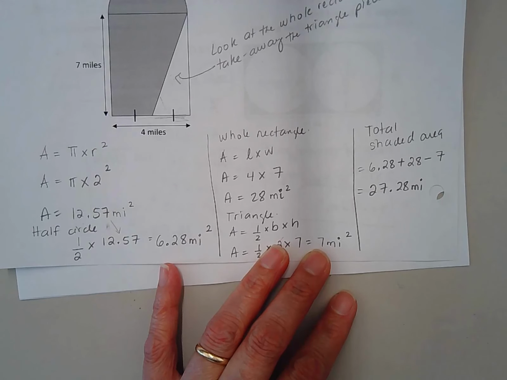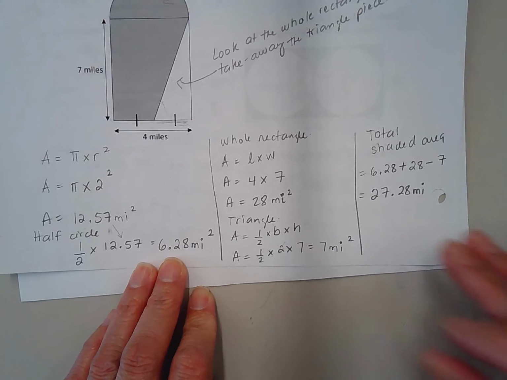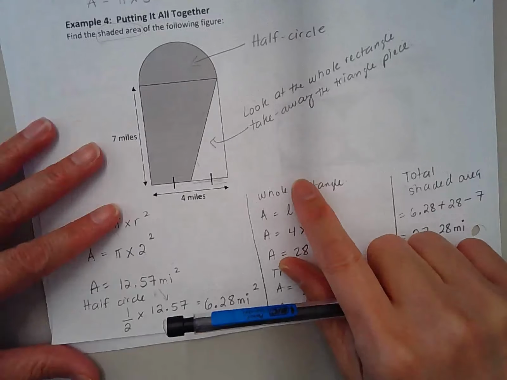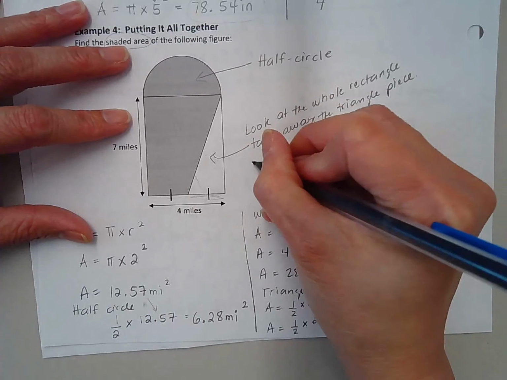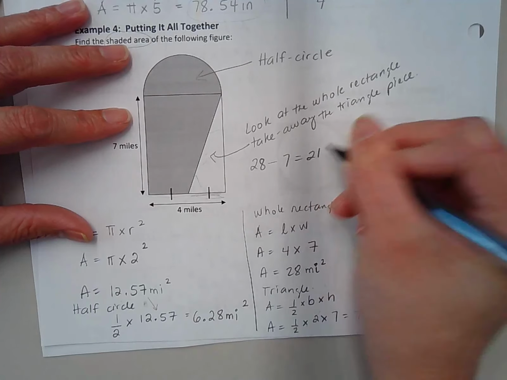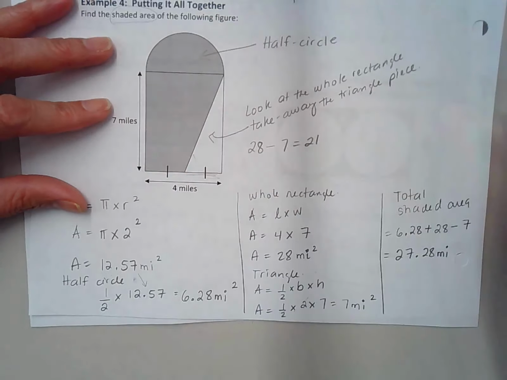Is that okay? Is that making sense? Not yet? Okay. So 28 is the whole rectangle. If you take a look at this one, this whole thing is 28, but then we're taking this part out, so minus 7, so that's 21. So that's this part here.